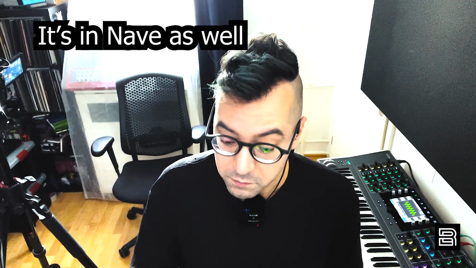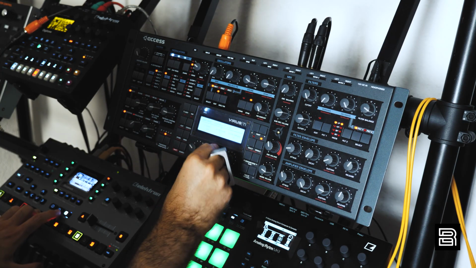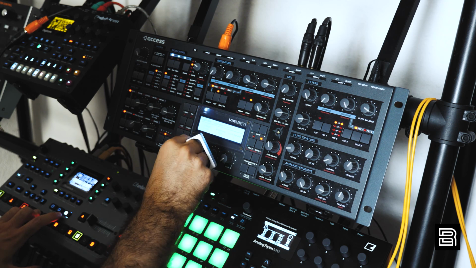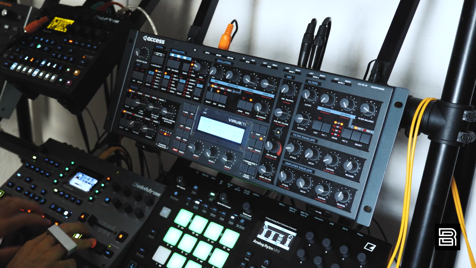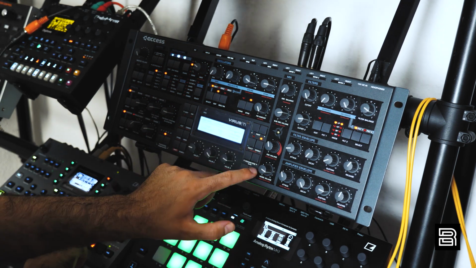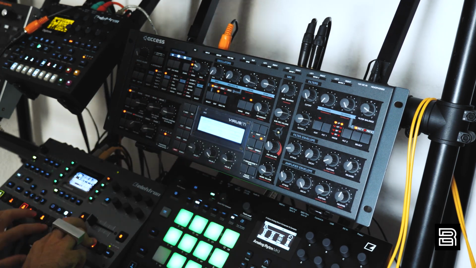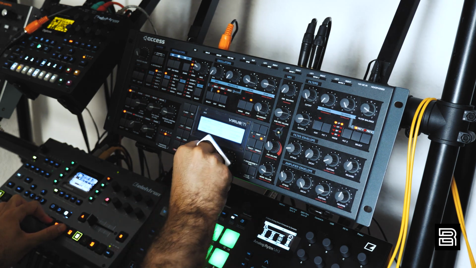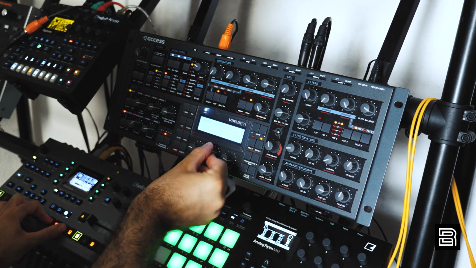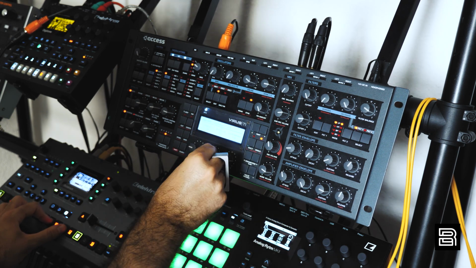And the Waldorf Quantum and NW1 have the oscillator spectrum feature. I think this feature might be in the Blofeld, but it started here with the Virus. You spread the formant. Detune. To get just some strange sounds, and if we change the wave to some really crazy, beautiful digital stuff. Just listen to that.